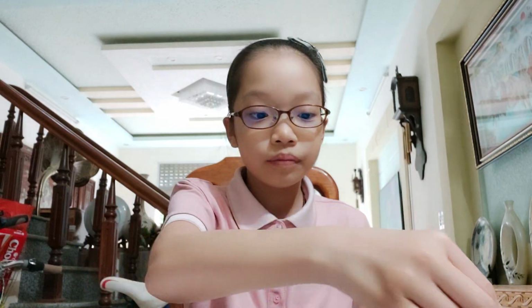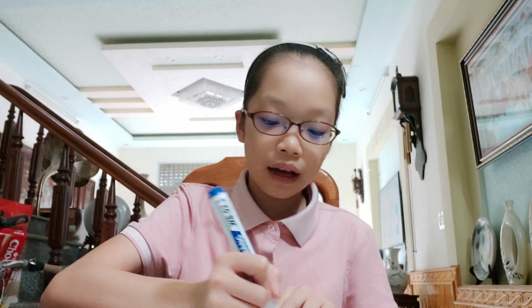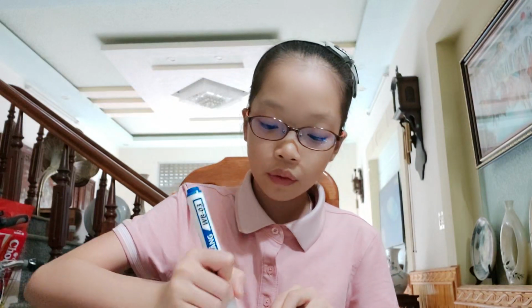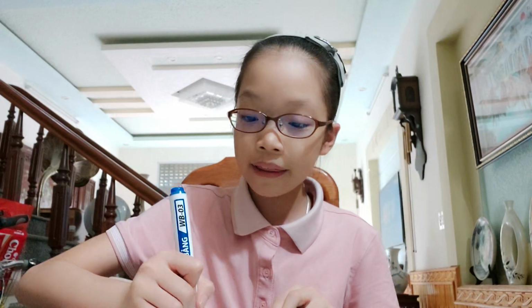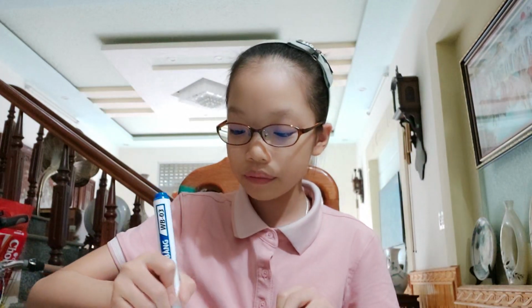Okay, so we have finished learning the first type, which is learning some ordinary numbers. And the second type is learning some ordinal numbers. Ordinal numbers are super easy to learn. Okay, I will write some. This we have first. Here we have second and third. Okay, I will write those things on this board.